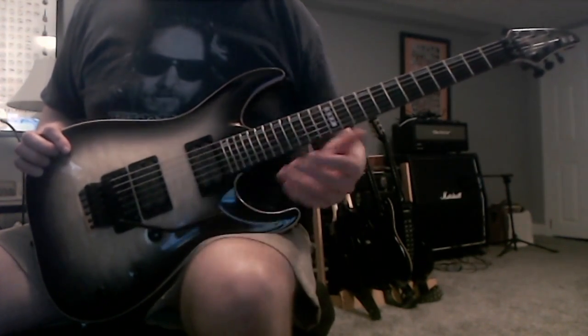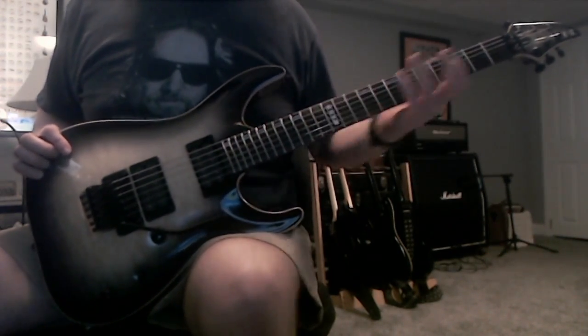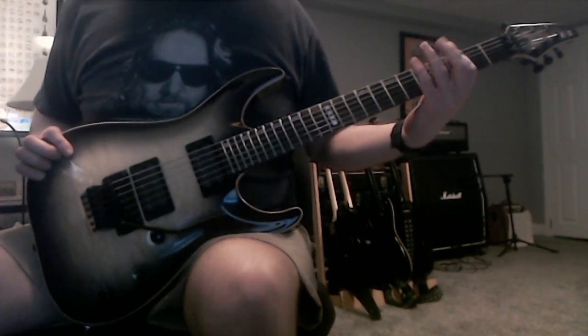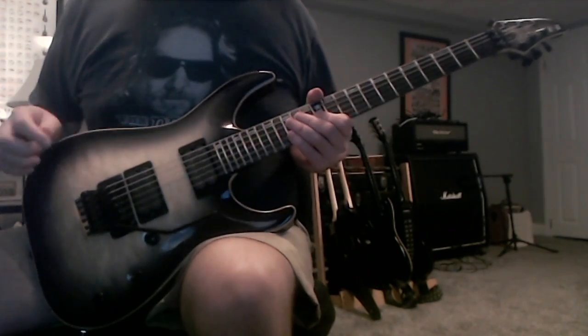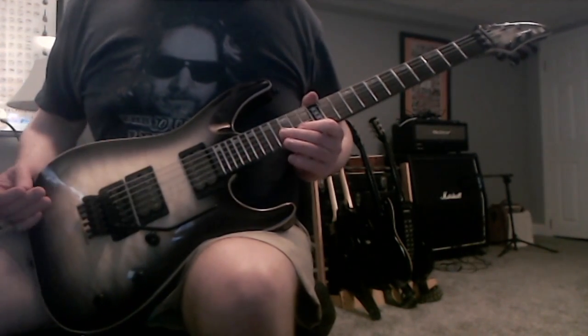It's pretty basic, and then I just moved it between starting on B, C, and D, and that basically became the riff.